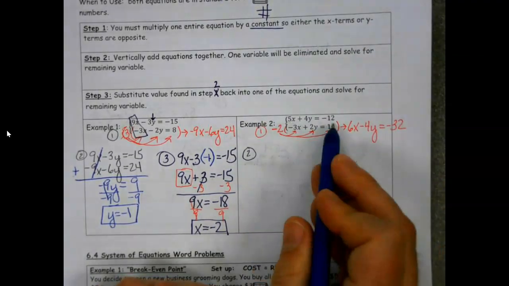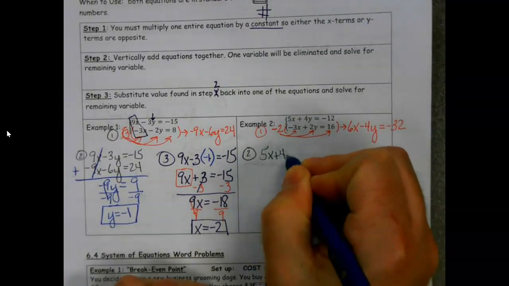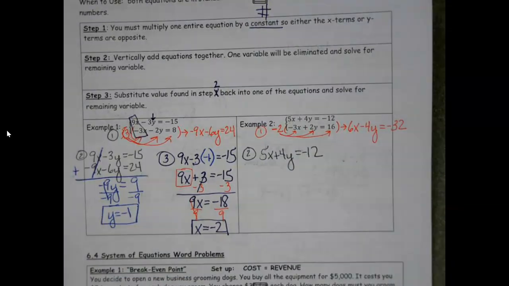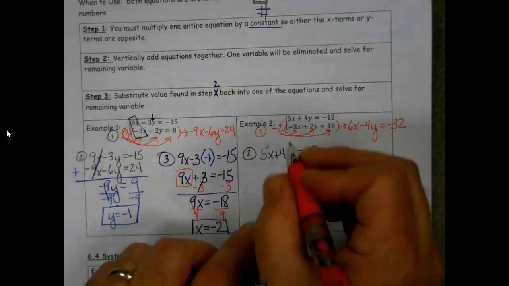So I didn't touch the top equation this time. Sometimes I may have to. So that stayed the same. Here is my new second equation.